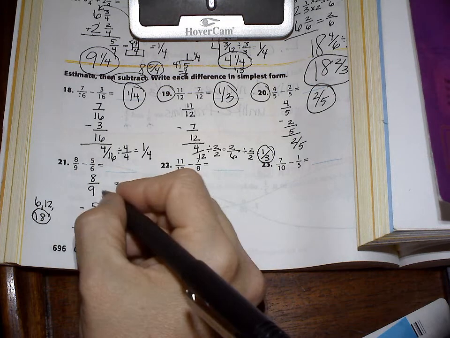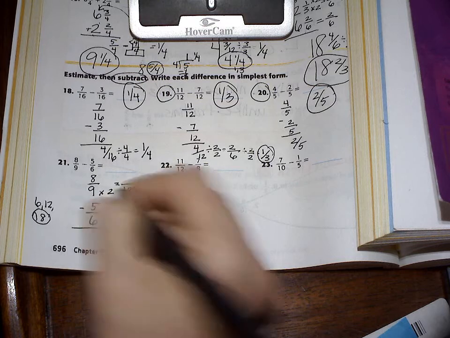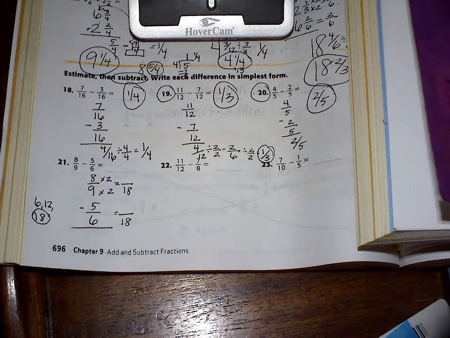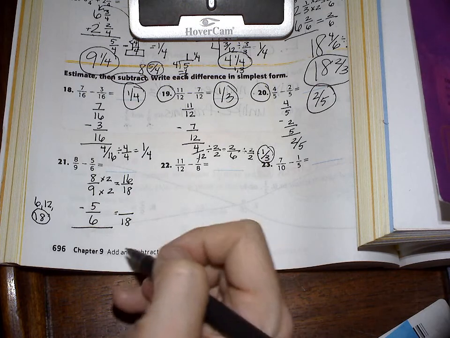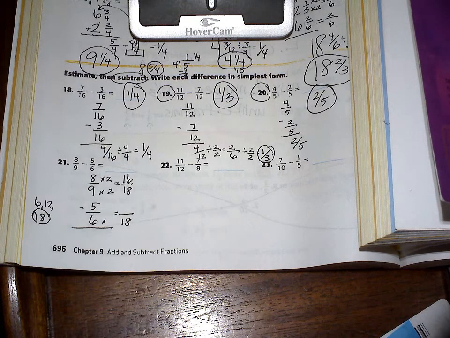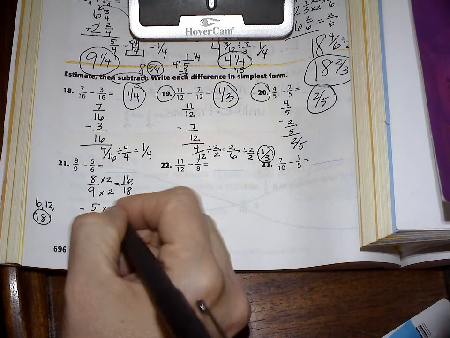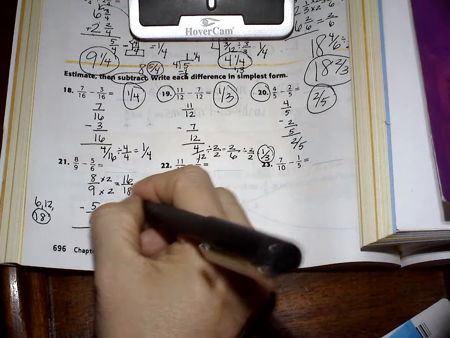So now I'm going to ask myself, 9 times what gives me 18? 9 times 2. I do the same thing to the top that I did to the bottom. I write that times 2 again. 8 times 2 is 16. Okay, I've got 1 done. Now I've got to do the bottom one. 6 times what gives you 18? 6 times 3. Do the same thing to the top that you did to the bottom. So I've got 5 times 3 is 15.